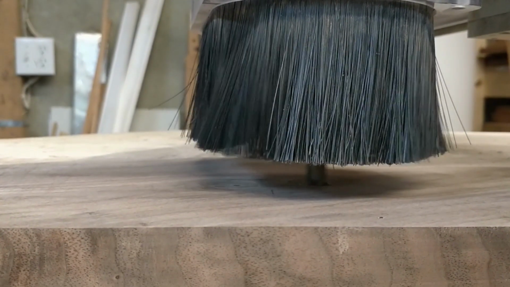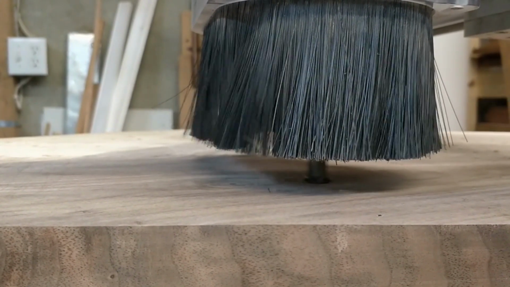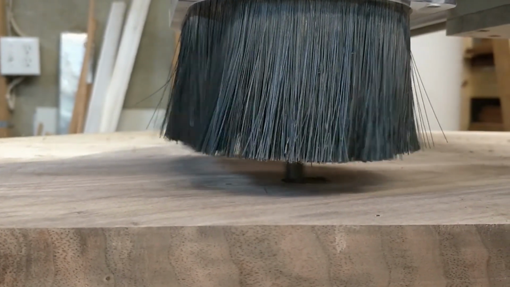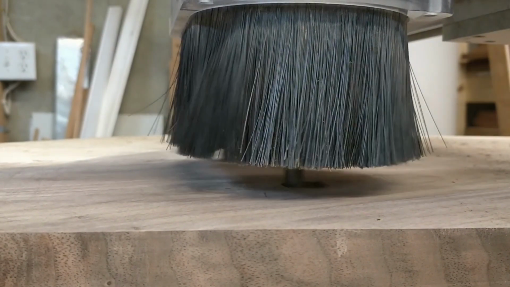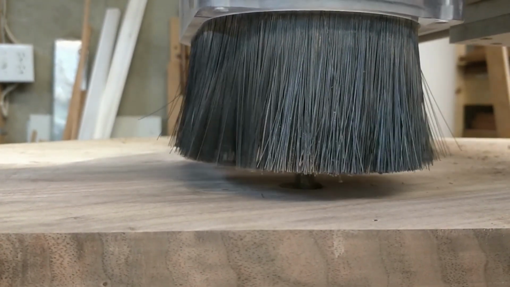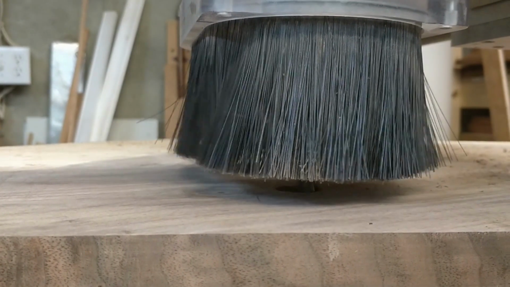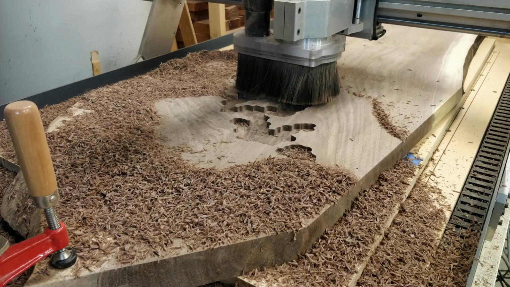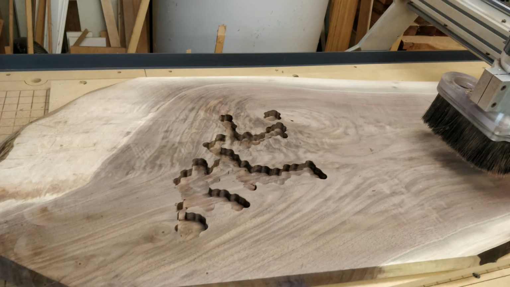I was excited to start getting the CNC machine to actually start cutting the lake into the walnut. Here's the very first cut of the half-inch bit into the walnut to start to form the lake. Here's the end result. It's the half-inch bit totally cut through. You can tell it doesn't really look like a lake yet, but it's a lot of walnut chips.